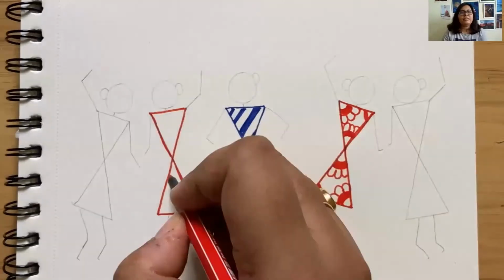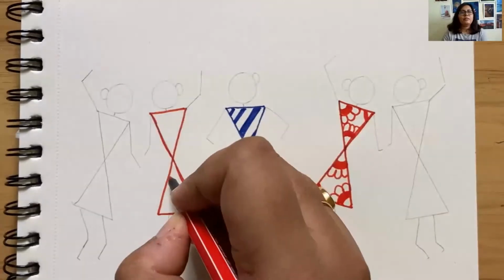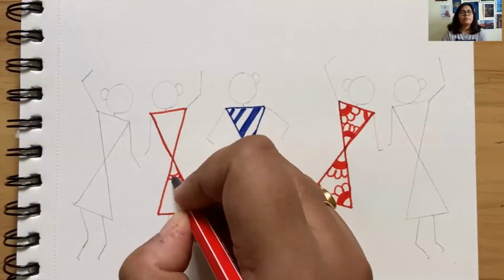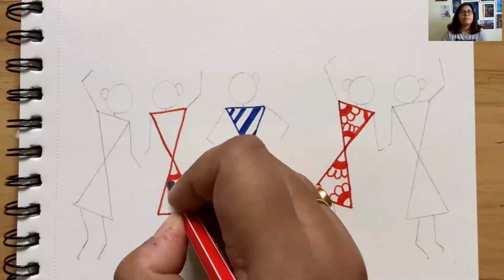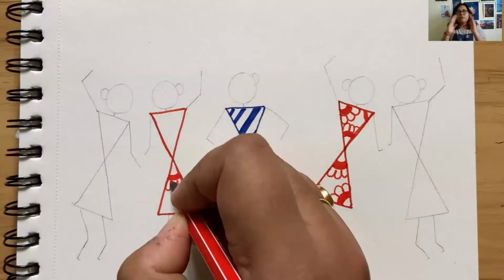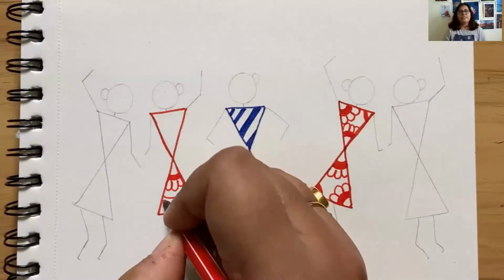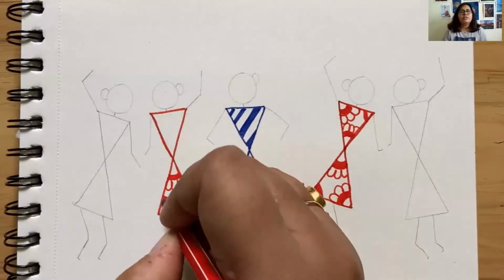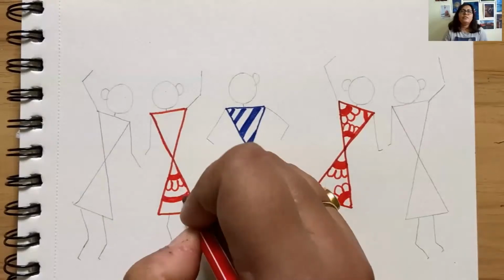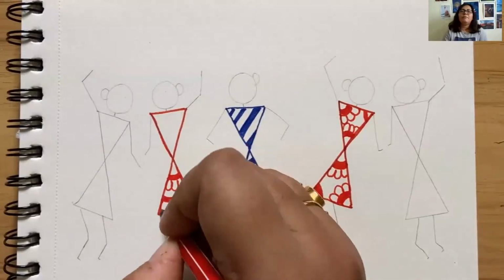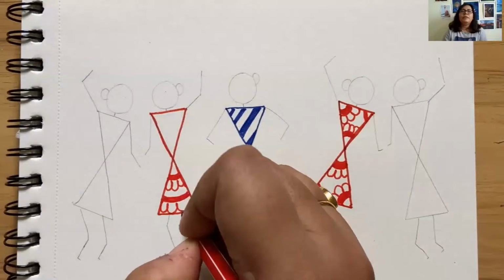So let us see another design. I'm making similar designs from both sides. This is just a little bit different. Just see the pattern of the flower. This is another way in which you can use the same pattern of the flower, but in a different way.